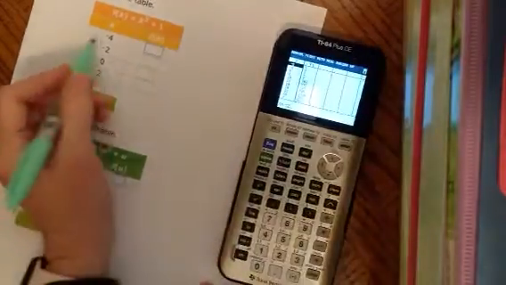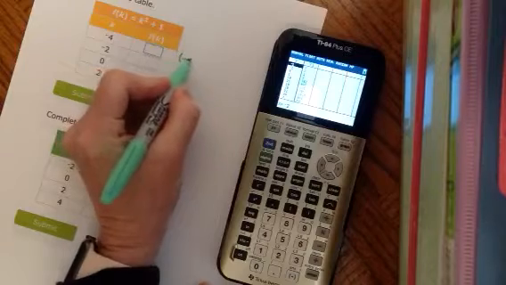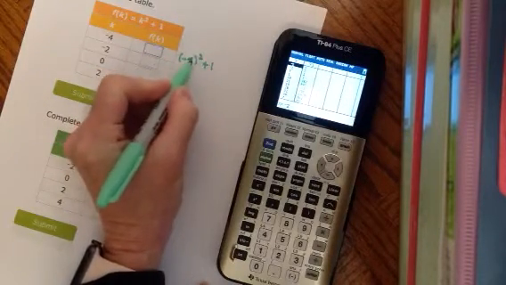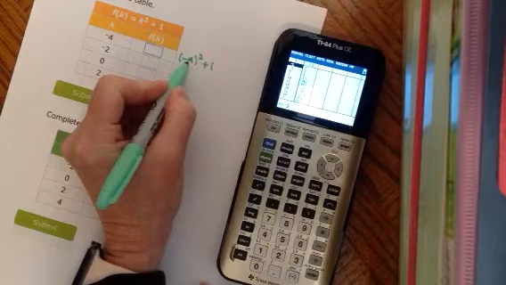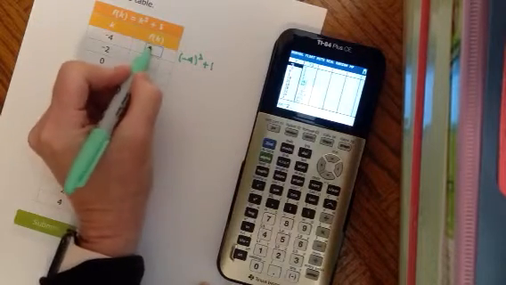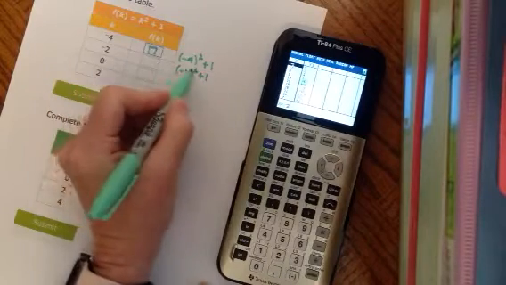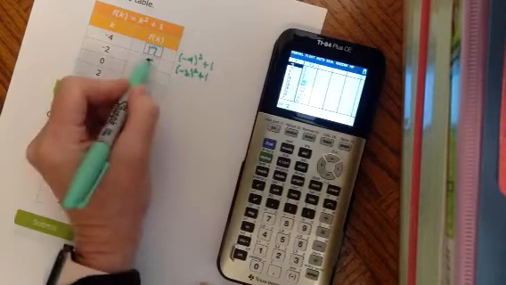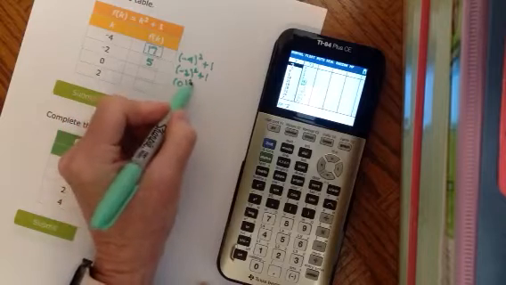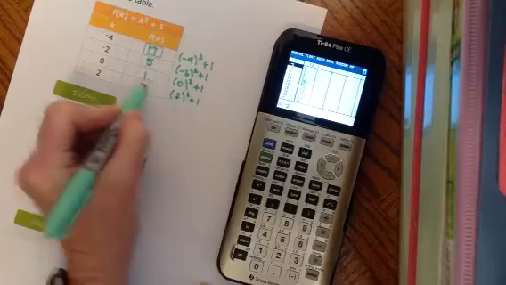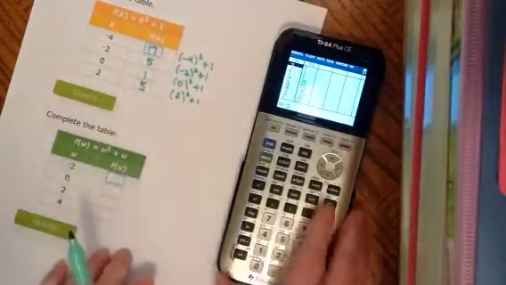And we can plug the values in by hand. It would be negative 4 squared plus 1. Exponents come first, so that'll be negative 4 times negative 4 is 16, plus 1 is 17. Negative 2 squared plus 1, negative 2 squared is 4, plus 1 is 5. 0 squared plus 1 will be 1. 2 squared plus 1 will give you 5.